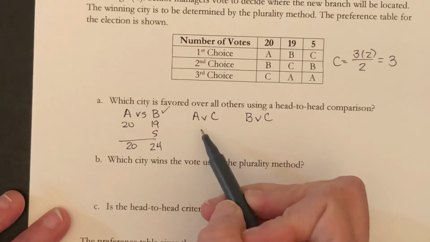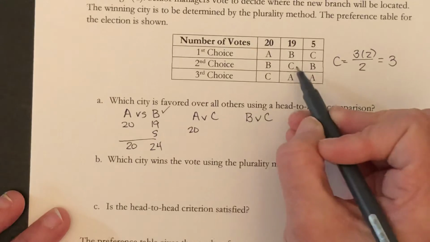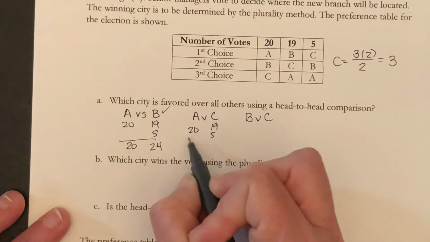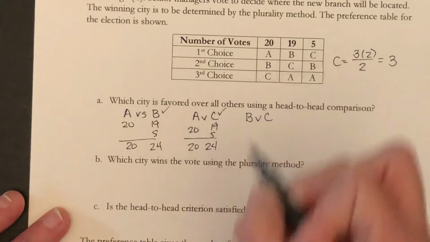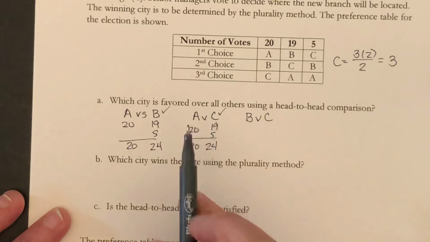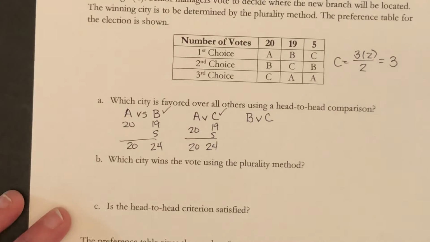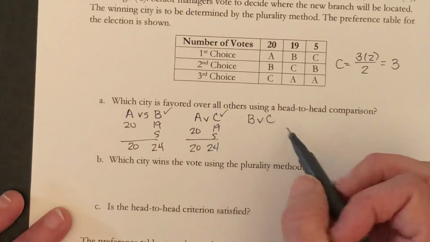A versus C. A wins here, C wins here, and C wins here. So again, it is 20 to 24, and C wins here. Okay, if B had won again, I would know that it wouldn't matter here because B had won twice. It wouldn't matter if it won 3 times. You're going to win. But I do have to do this one.